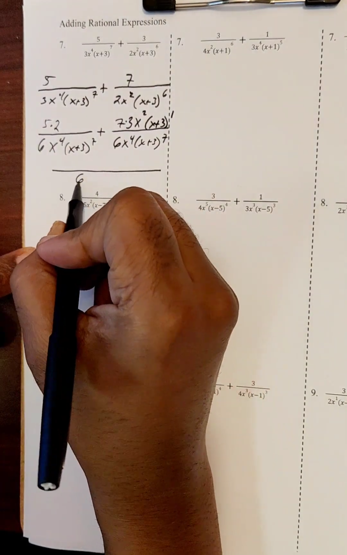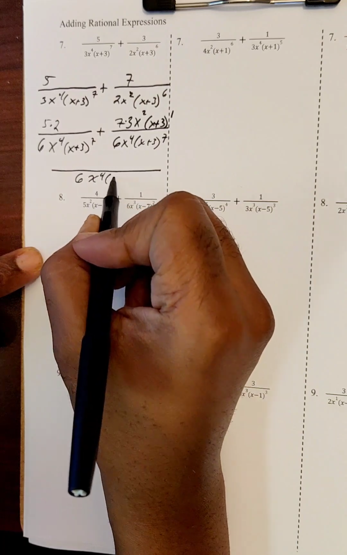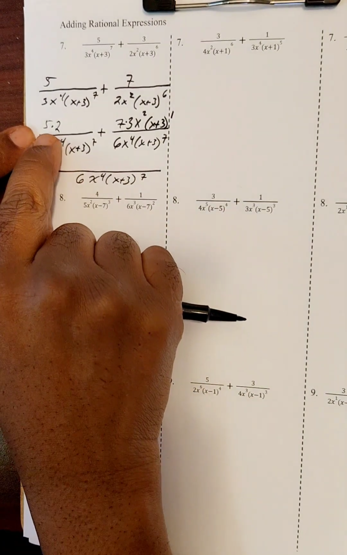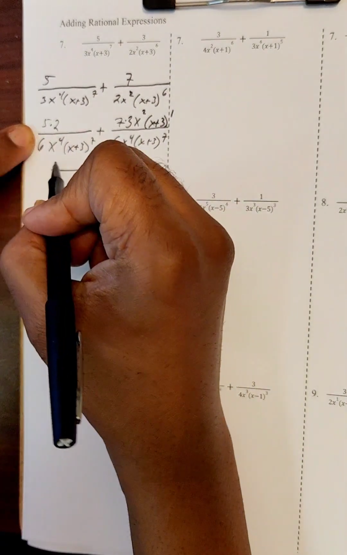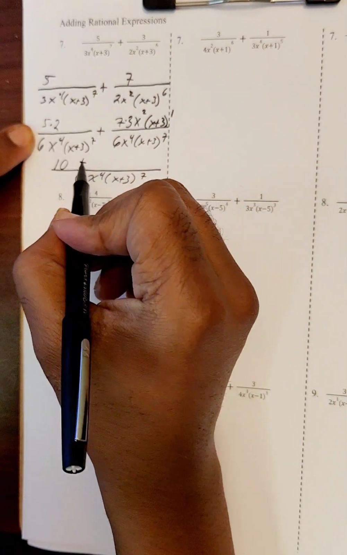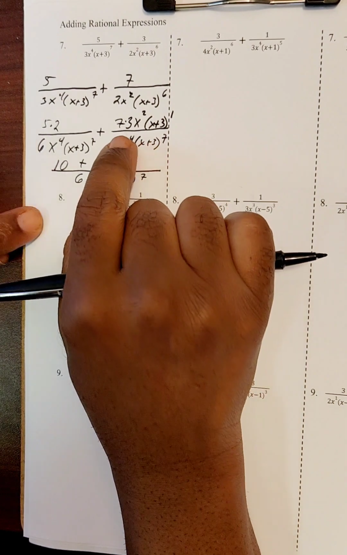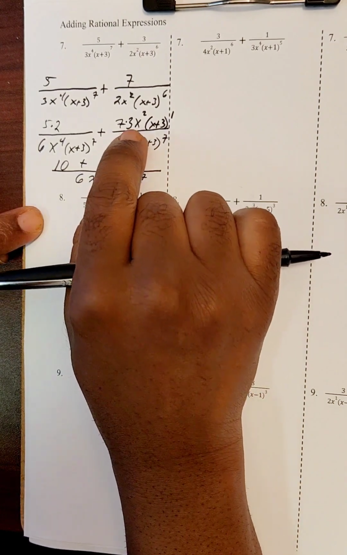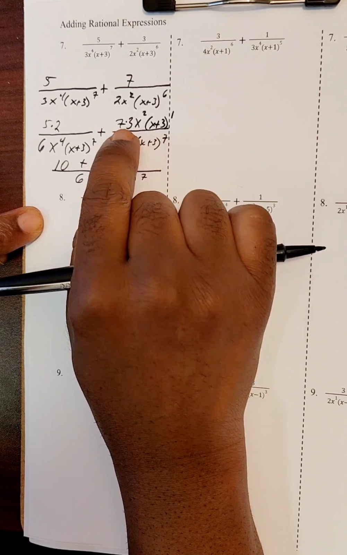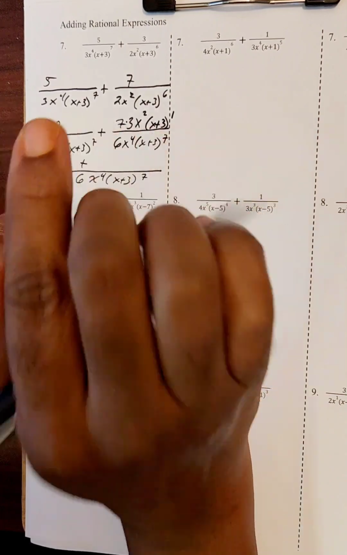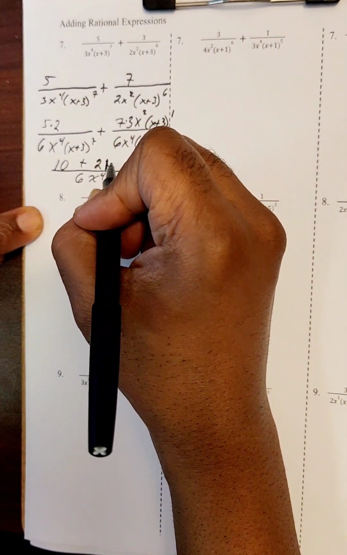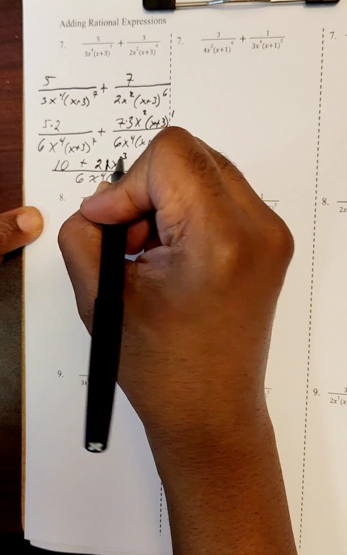Our new denominator is 6x to the 4th, (x plus 3) to the 7th. The 5 and 2, 5 times 2, makes a 10, so we'll put a 10 here. And then plus, and now we have multiplication to do. We're going to multiply the 7, 3, x squared times the x here. If you multiply 7, 3, x squared times x, you're going to get 21x to the 3rd power.